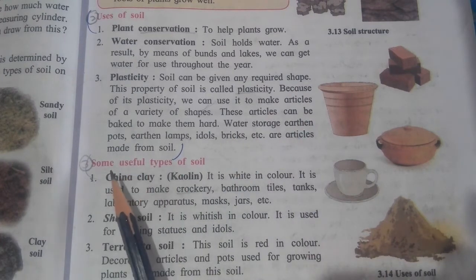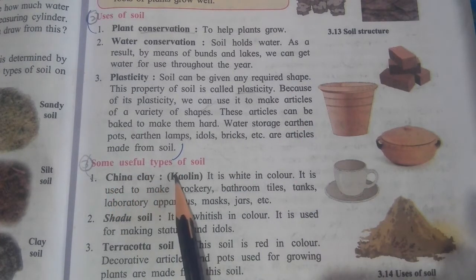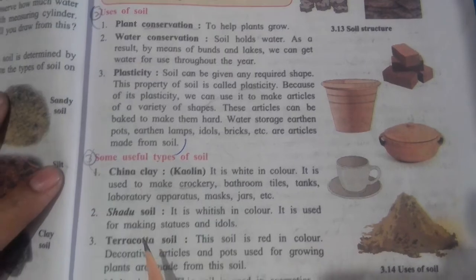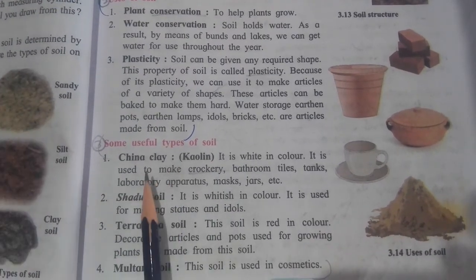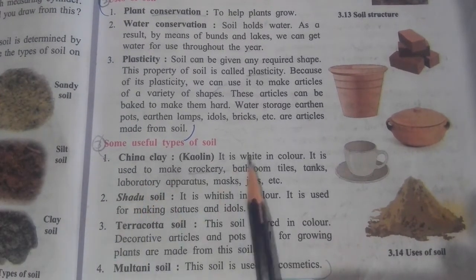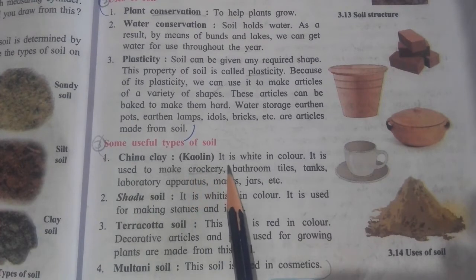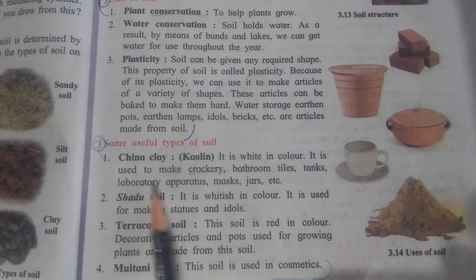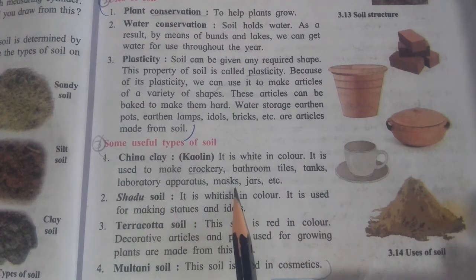Next, some useful types of soil. China clay, that is kaolin. It is white in color. It is used to make crockery, bathroom tiles, tanks, laboratory apparatus, jars, etc.